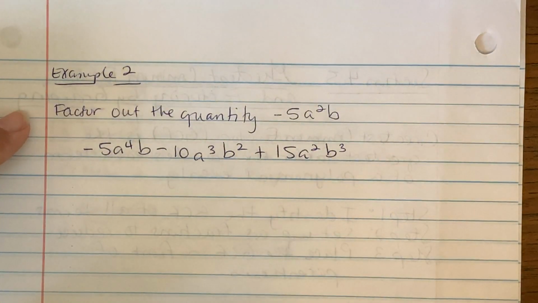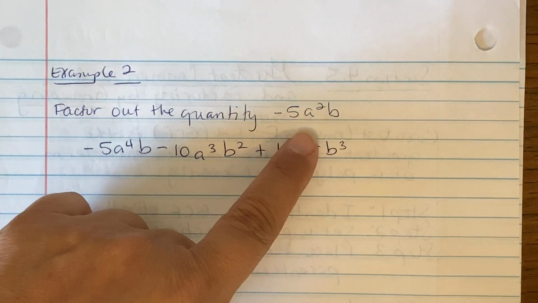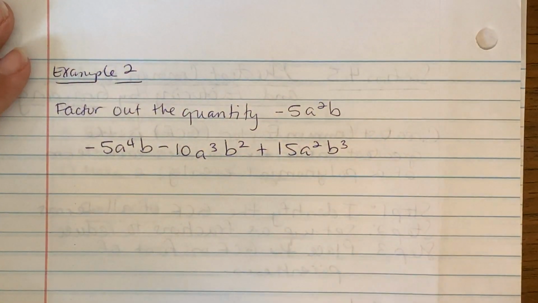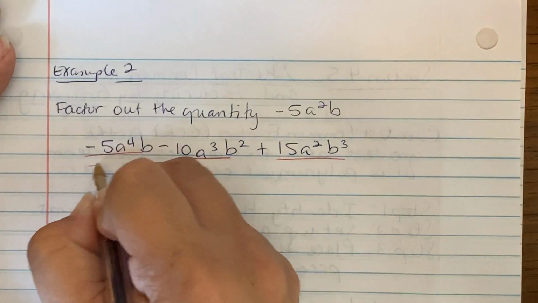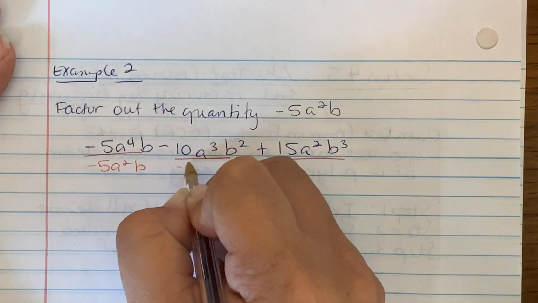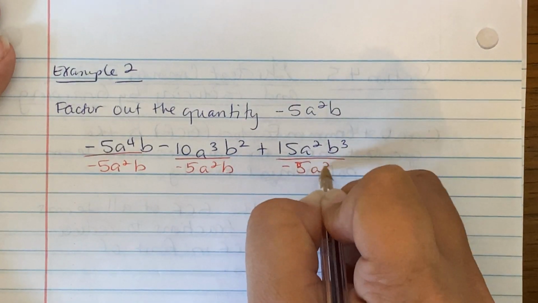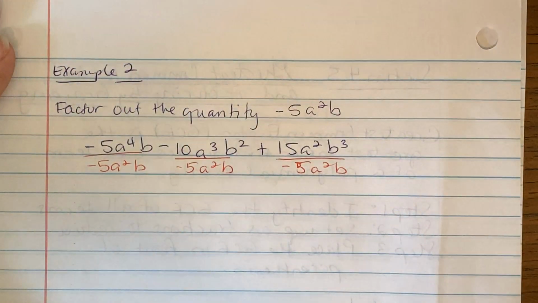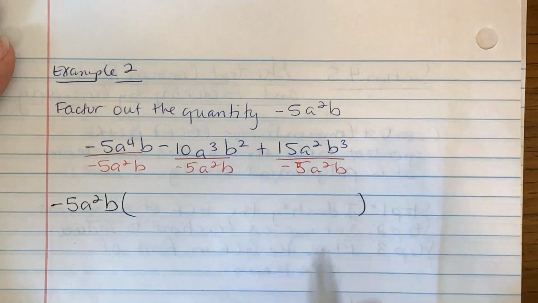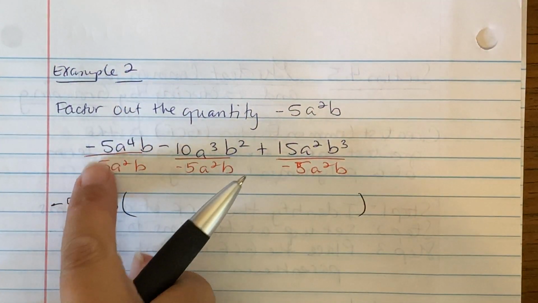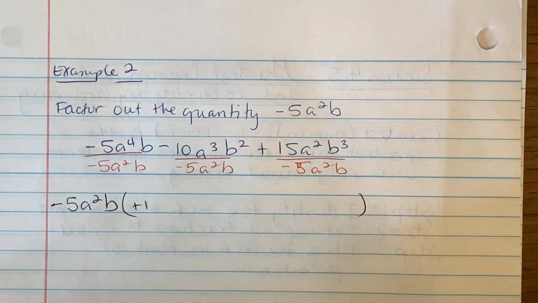In example 2, they didn't want you to find the GCF. They told you specifically to factor out the quantity negative 5a squared b. So they're telling us exactly what they want us to factor out. So underneath each term, you're going to write negative 5a squared b for each of them. So that is what is our GCF on the outside of our parentheses, negative 5a squared b. And then we're going to reduce. Negative 5 and negative 5 becomes positive 1. You don't have to write the 1, it's implied.